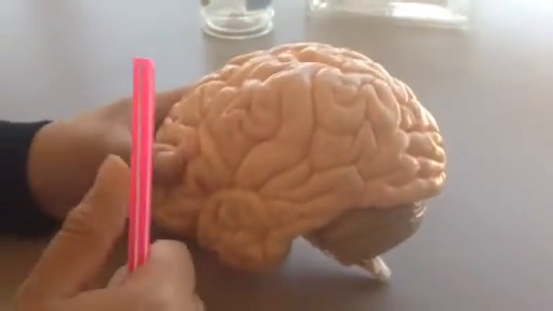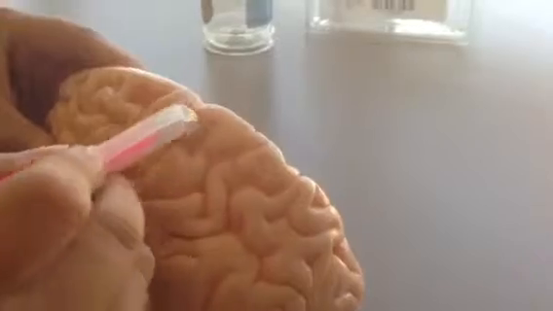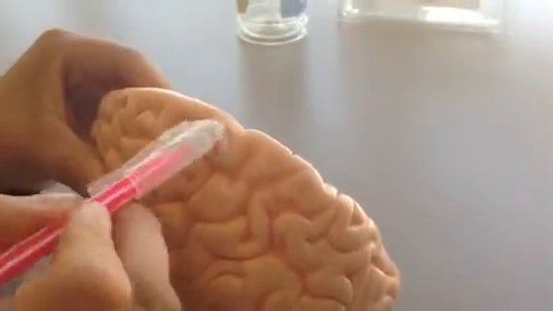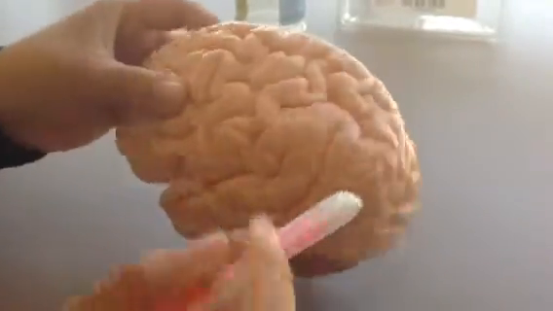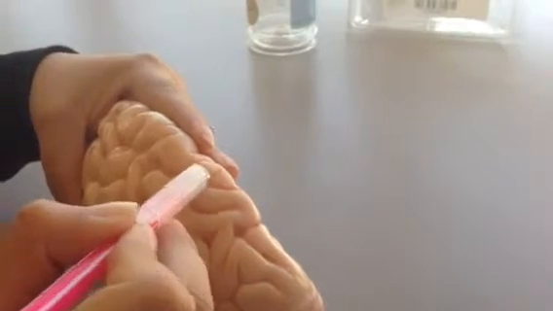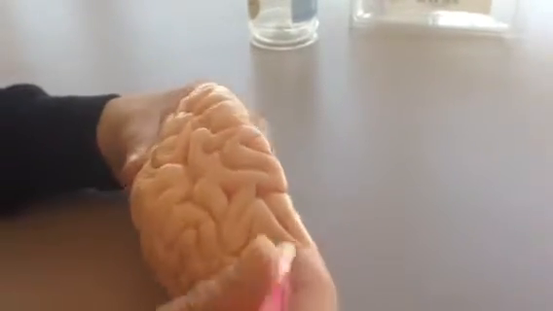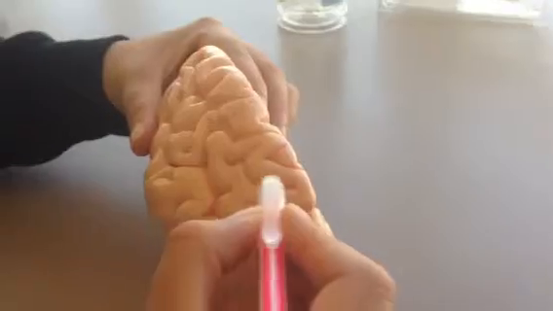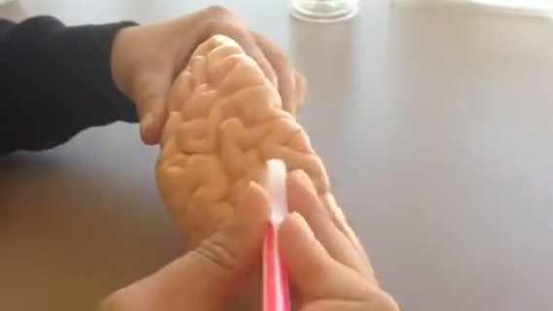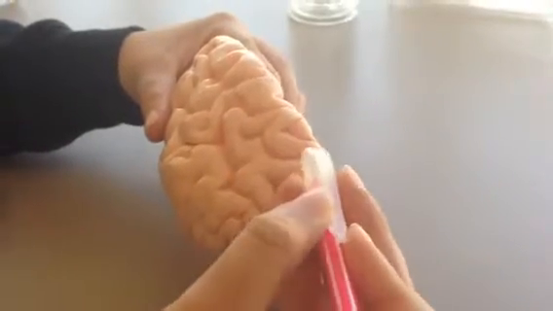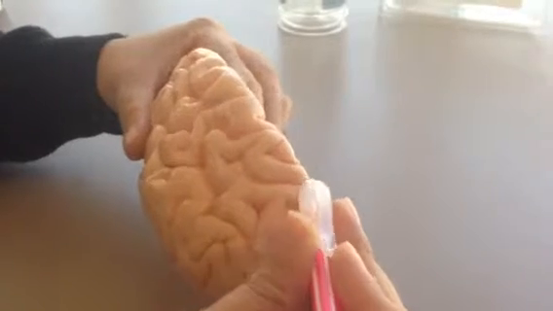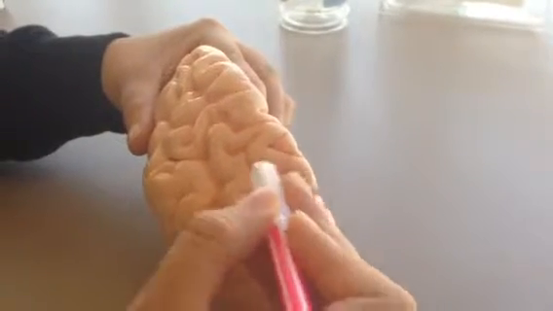I'm going to start with gyrus. Gyrus is just these upper portions of the brain, so I think of them as mountains. And then sulcus is just going to be the portions that are kind of embedded into the brain. So these ones. I think of that as a valley. So the mountain is going to be the gyrus and the valley is going to be the sulcus.